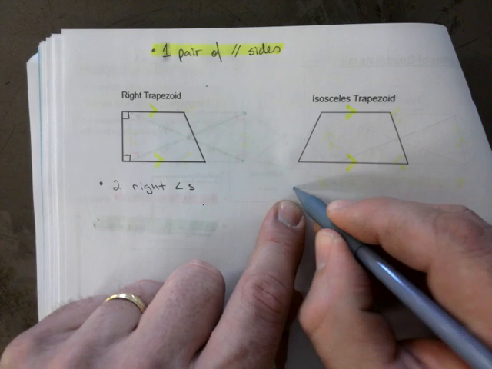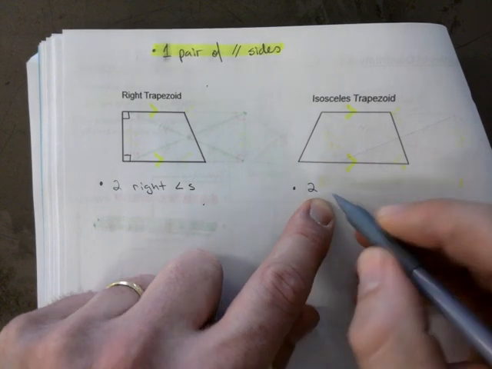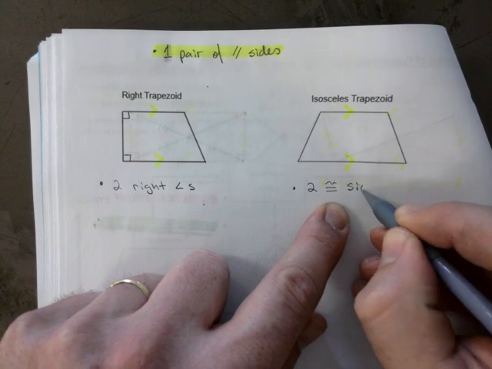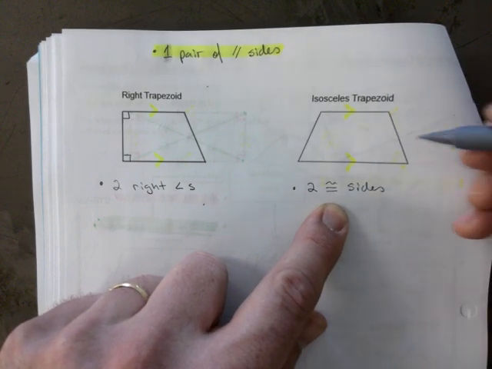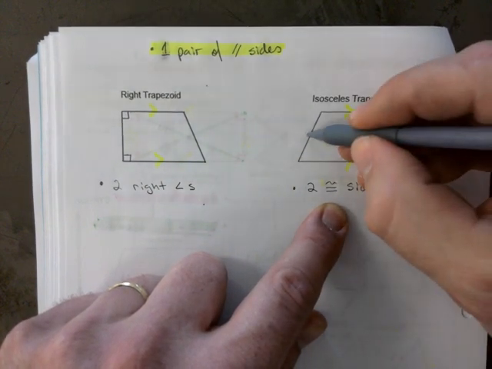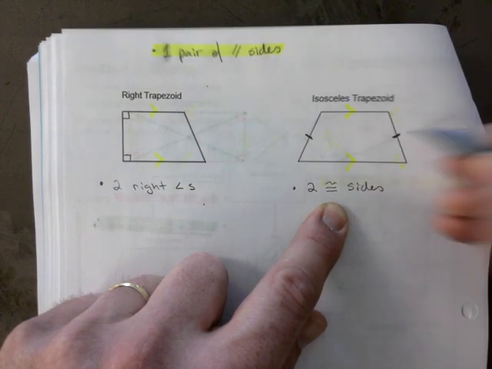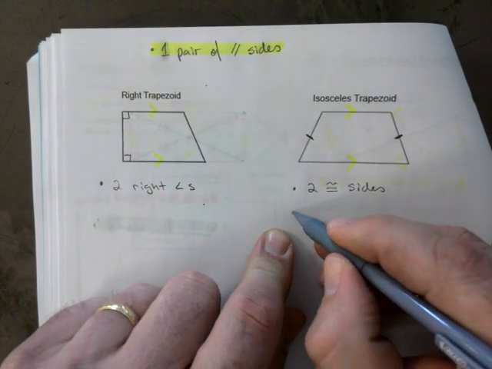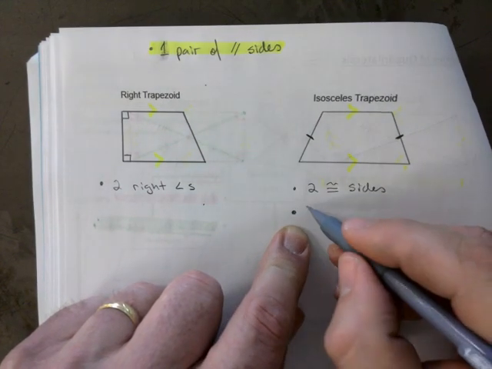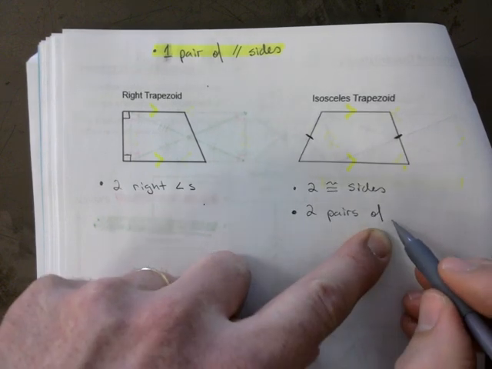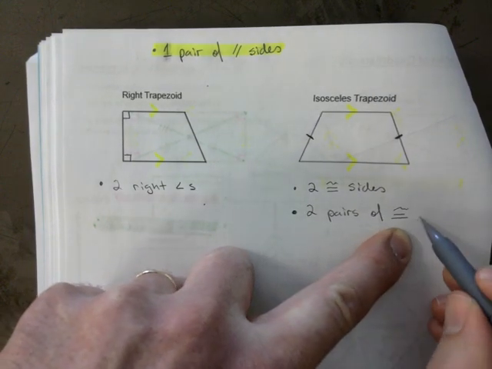This one has two congruent sides. Or one pair of congruent sides, but this one is the same as that one. Two pairs of congruent angles.